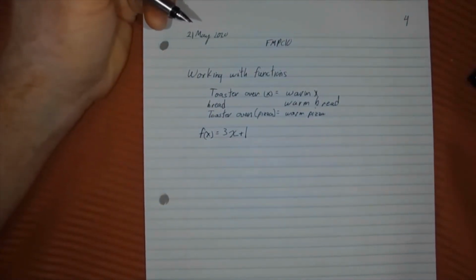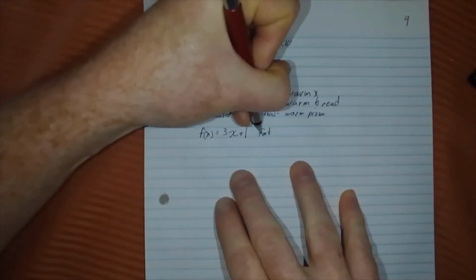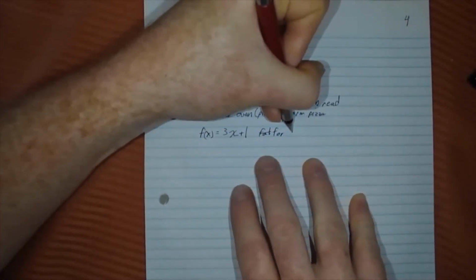So, my function of x gives me an output. For all real numbers, let's say.